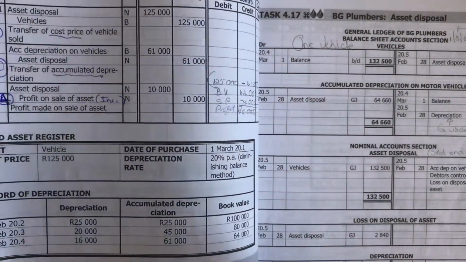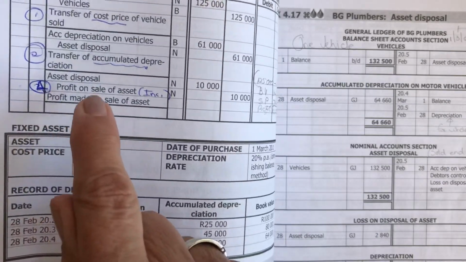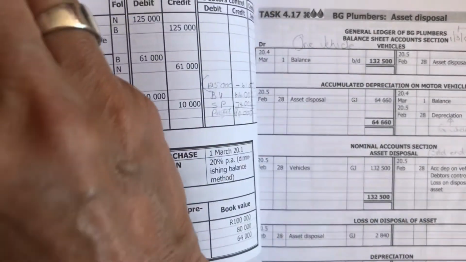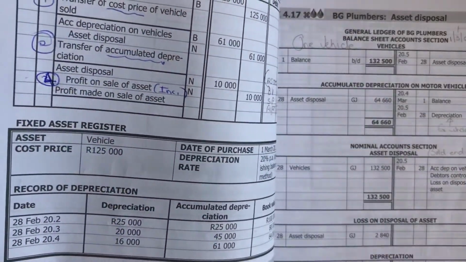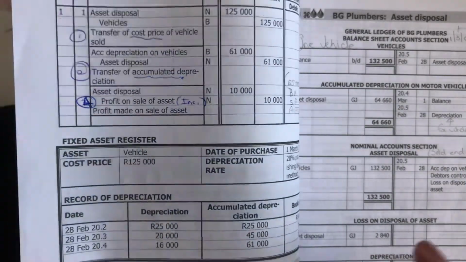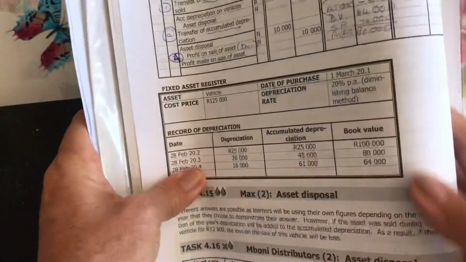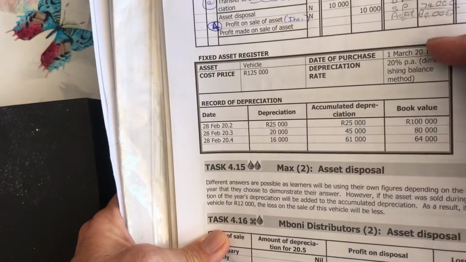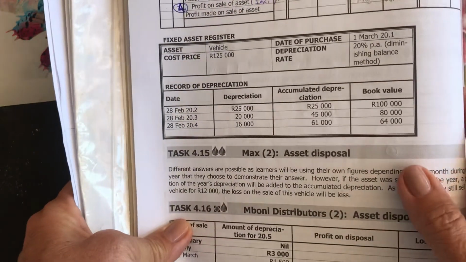If it was a donation, it would have been donation debit, asset disposal credit. If it was drawings, it would have been drawings debit, asset disposal credit. Right, and this is an asset disposal account. An asset register. Can you see? We spoke about an asset register.